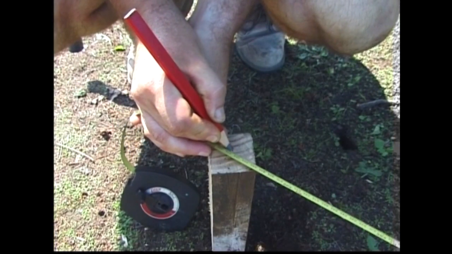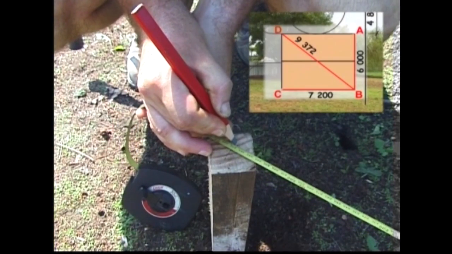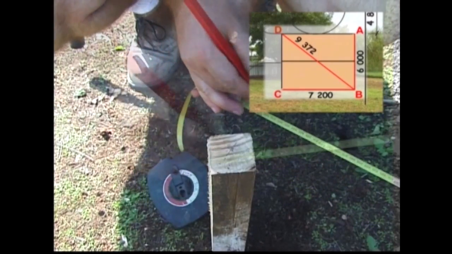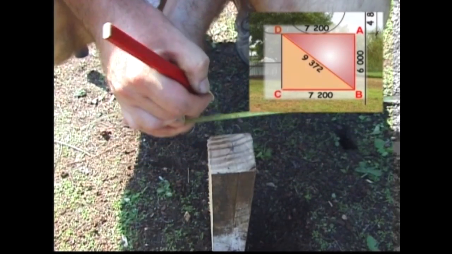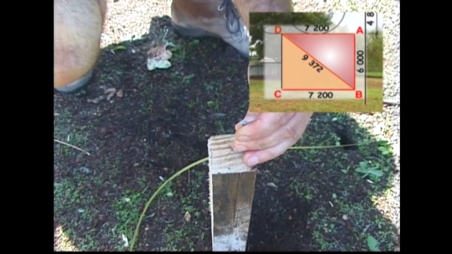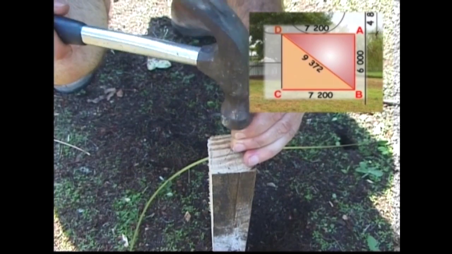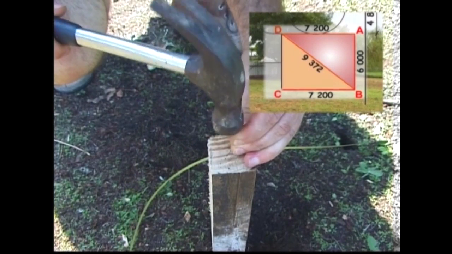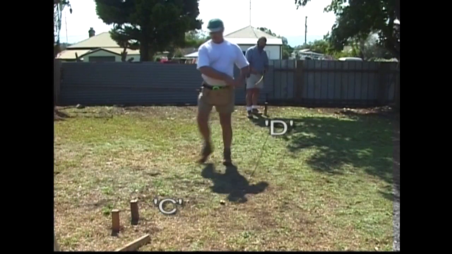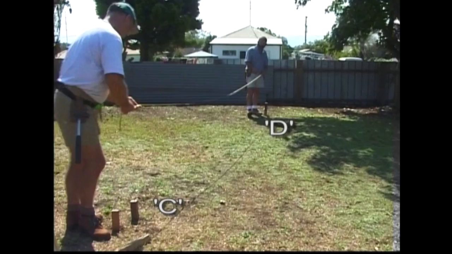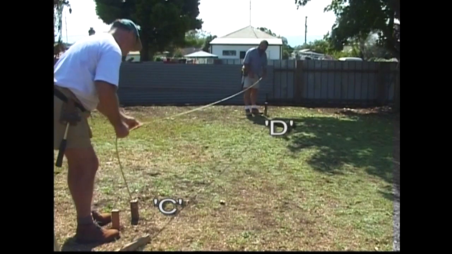The second diagonal BD measurement and the side AD measurement intersect to locate the fourth corner of the building. Measurement of the closing side, CD, is made to check the accuracy of the set out.